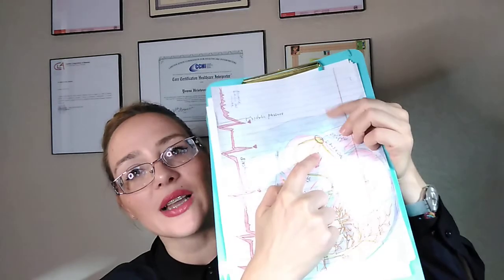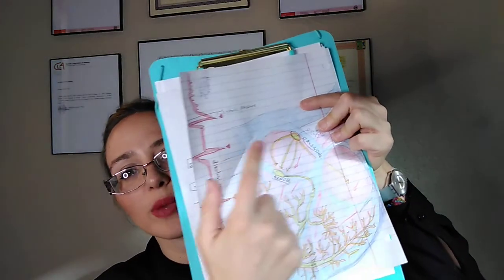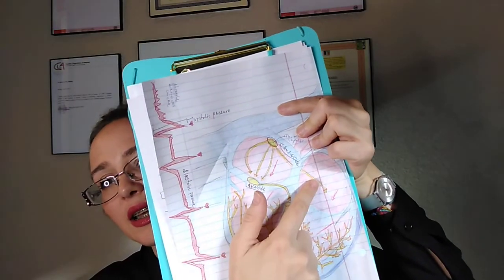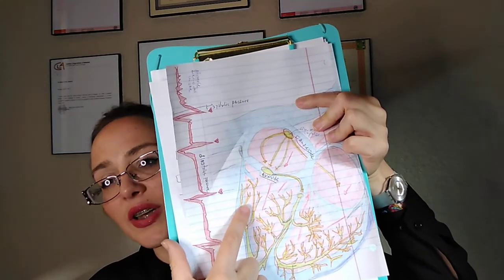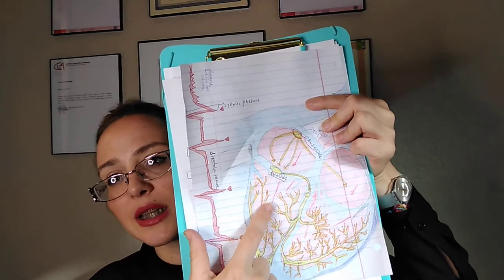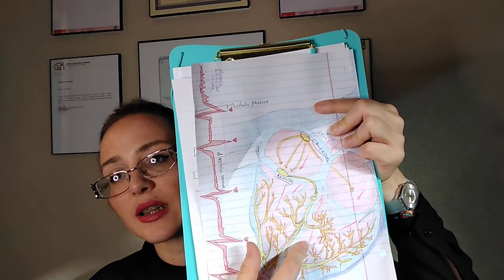Again, I will show you my painting, left atrium and right atrium, and we can have tachycardia here, tachycardia here. The left ventricle can have a separate tachycardia, and the right ventricle another one. So let's talk about atrial tachycardia, or atrial fibrillation as it is called.